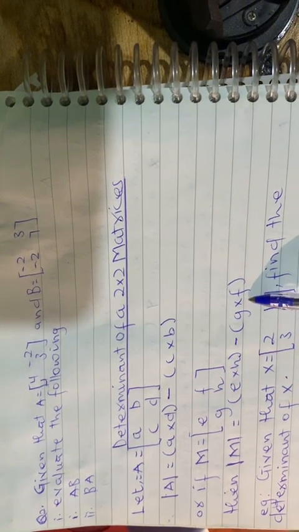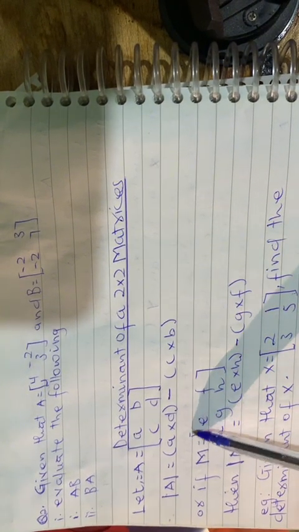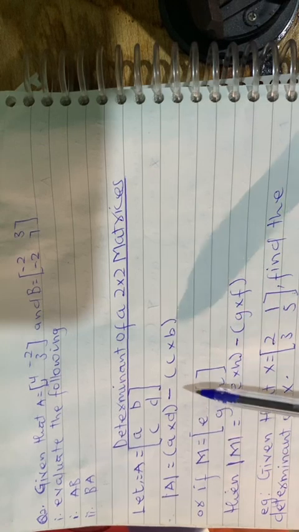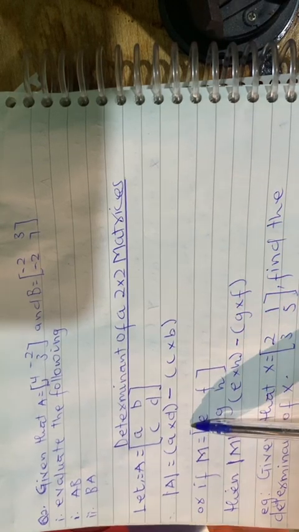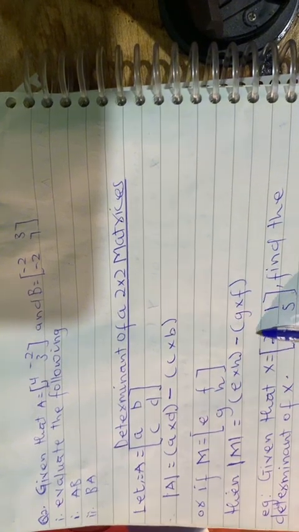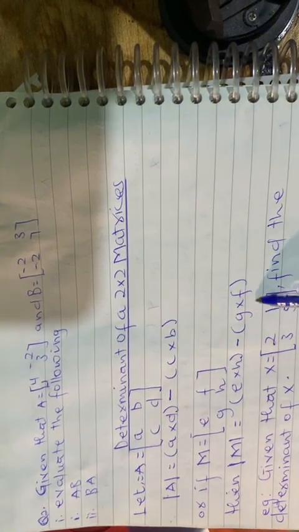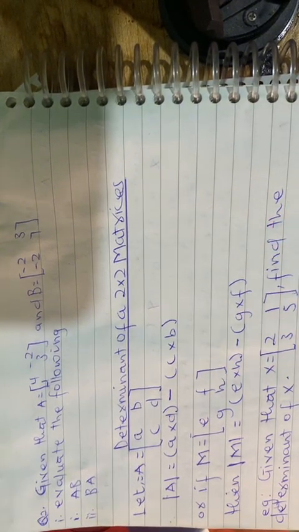Always know that it is the first diagonal minus the second diagonal, the product. So E times H minus G times F. Very, very simple. This is not difficult. It's very easy. So let's try our hands on some questions and move on.